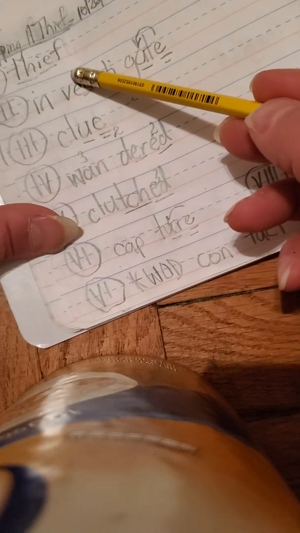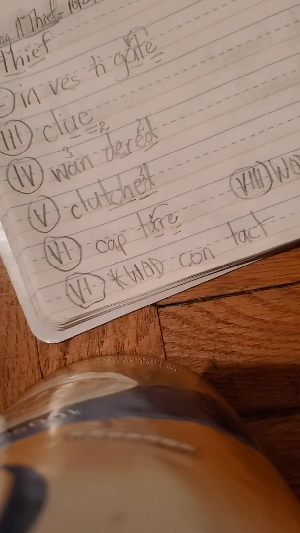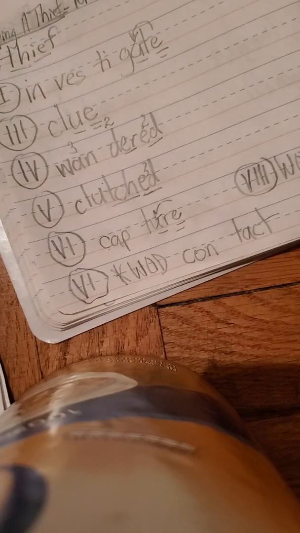Thief. And the way they say, great detectives will say, to catch a thief, you need to think like a thief. And that's how they're able to successfully prosecute those crimes. Alrighty.